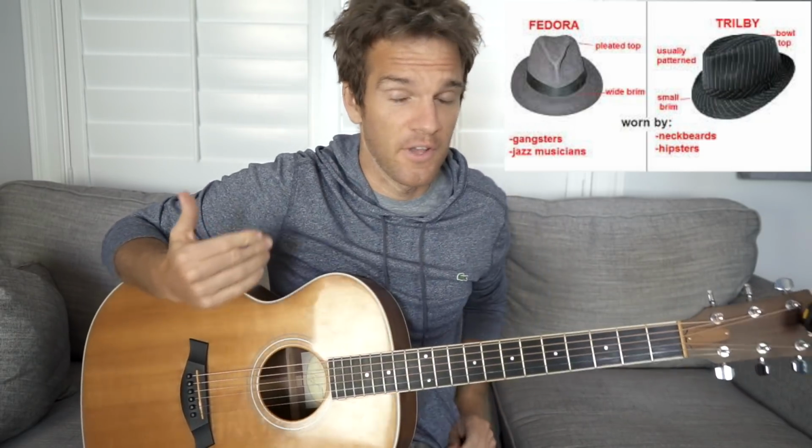Sometimes we have different names for the exact same thing. They actually aren't the same thing, but are pretty much the same thing. Like when it comes to fedora hats versus trilbies. Supposedly, there is a difference. The effect is the same.